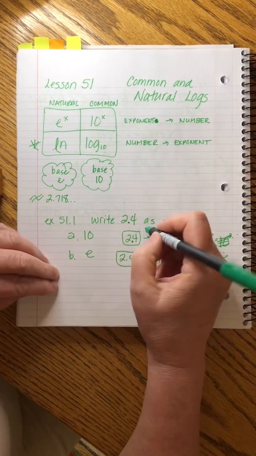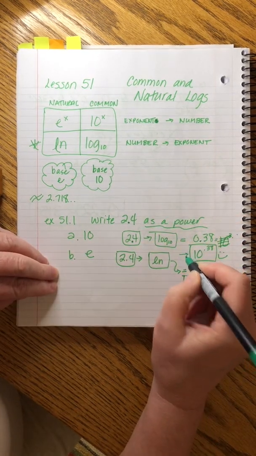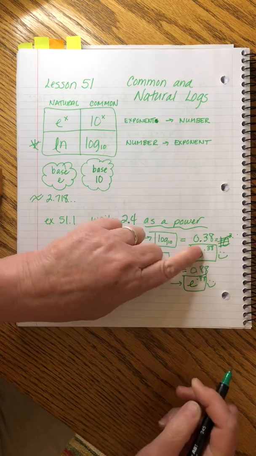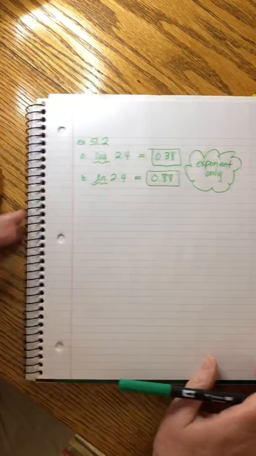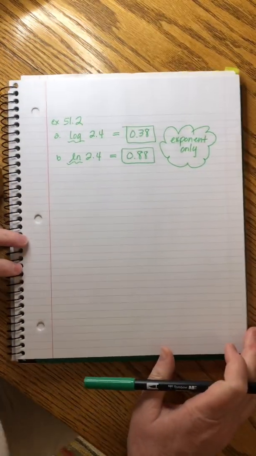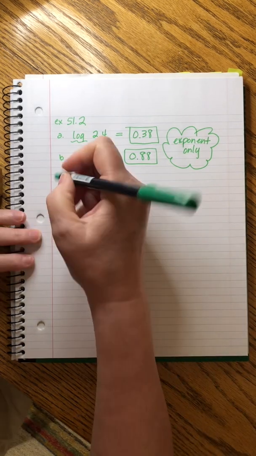Here we were asked to write it as a power, so this is the presentation we used, okay? So the calculation is the same. We're just using a different presentation, which is cool. We want to be smart. We are smart.